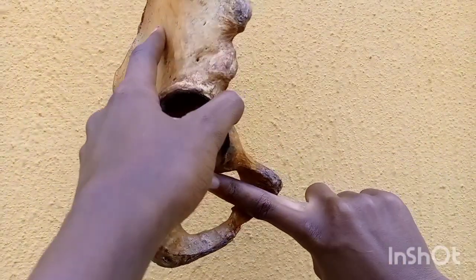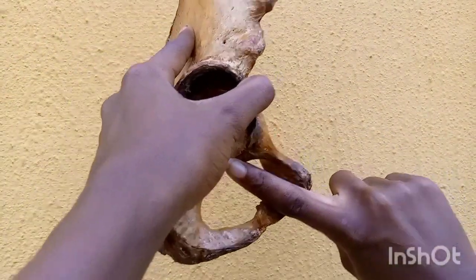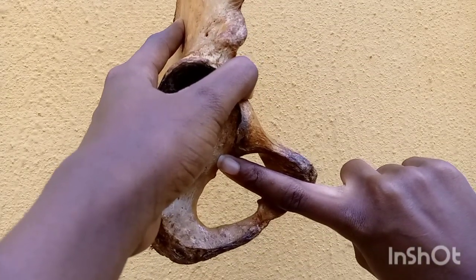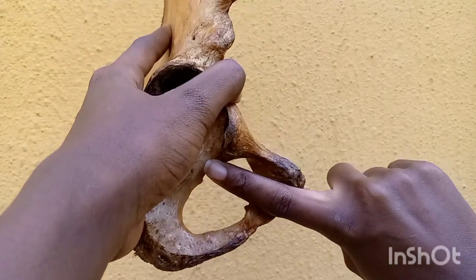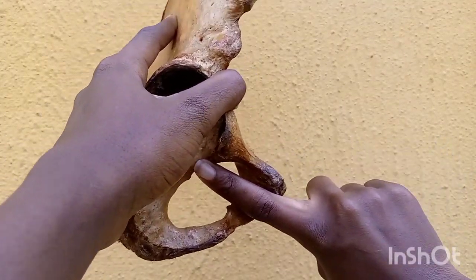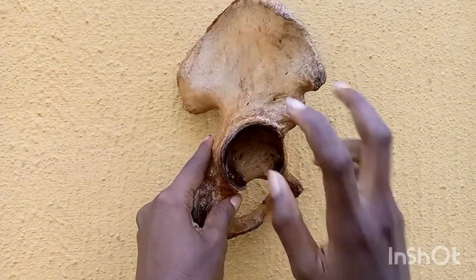So when it bridges it, it becomes the obturator canal, no longer the obturator groove. The other part below my hand is covered by the obturator membrane.